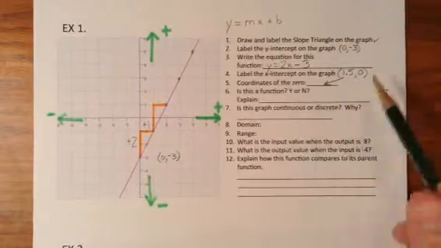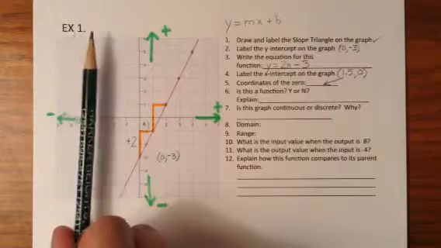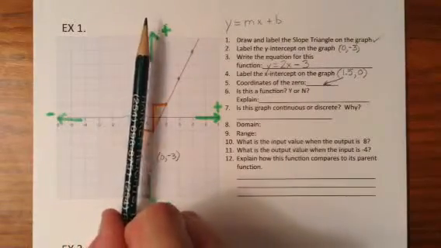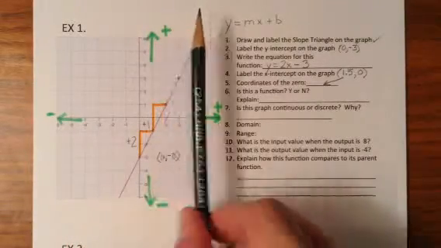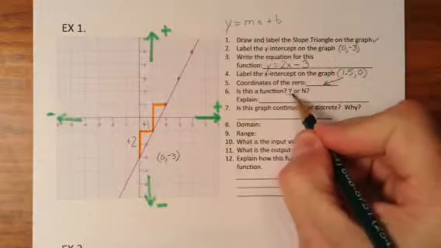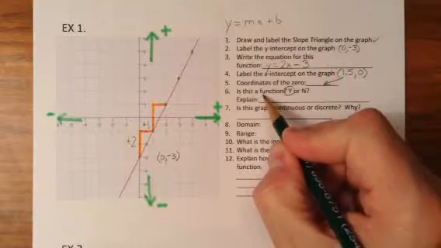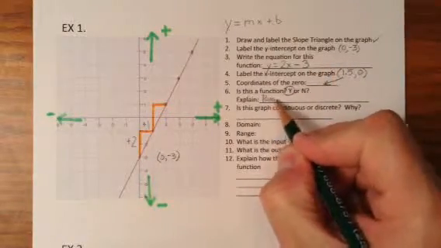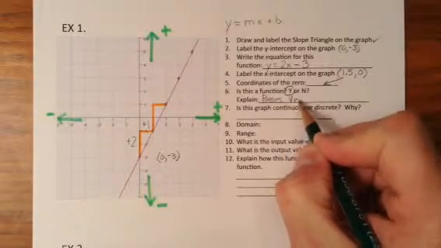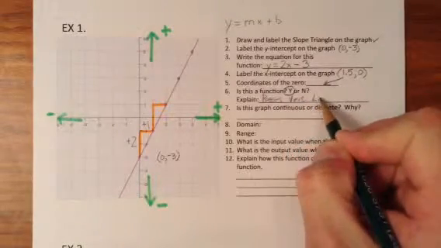Alright, so is this a function? Should you do your vertical line test? Take your pencil, touching once, touching once, touching once, always touching once. This is a function. Explain: passes the vertical line test.